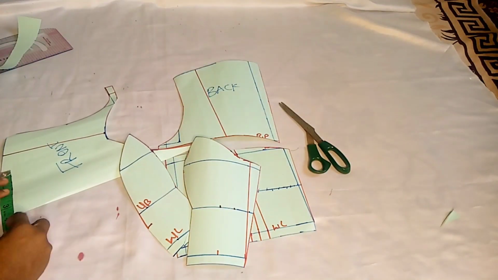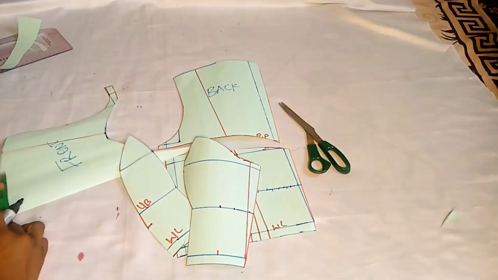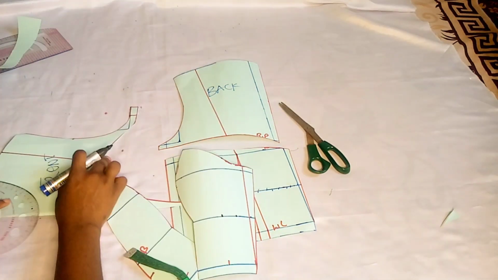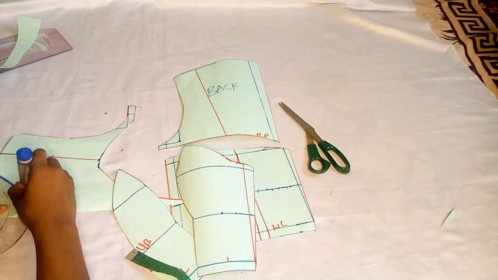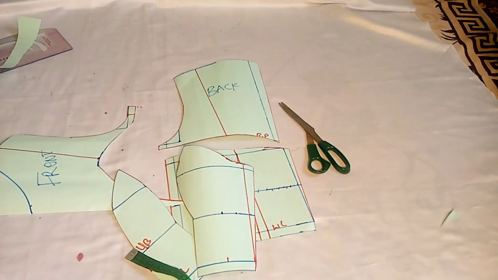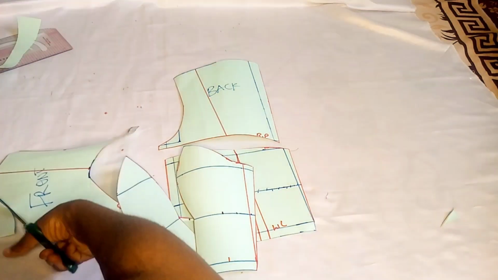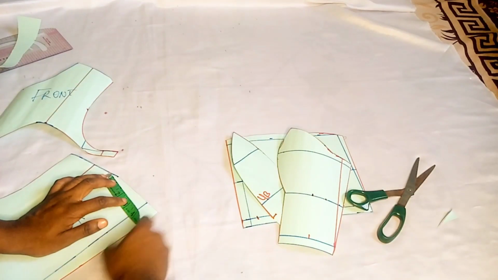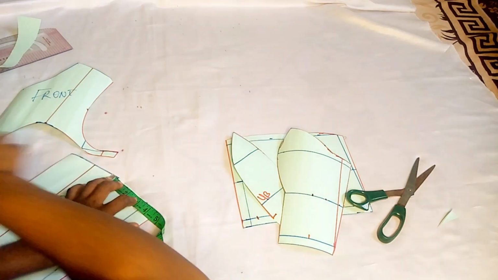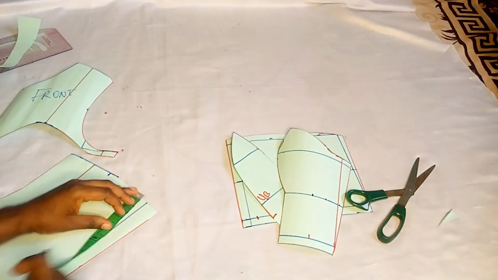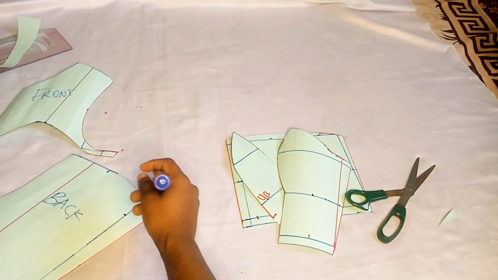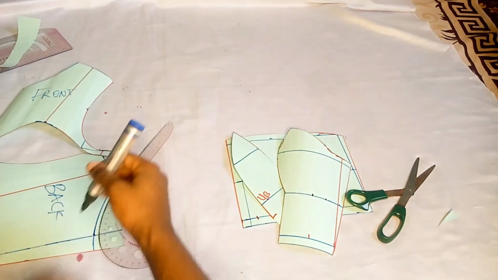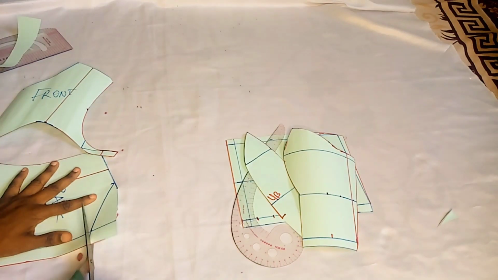As you can see, I'm done cutting, so I'm going to go ahead and mark my neckline. You're going to mark the neckline of your choice. I think I'm using 4x3, 4 as the width and 3 as the depth. For the back, I'm going to use 4 by 1.5. So you're just going to mark the neckline of your choice and then you're going to cut this out.